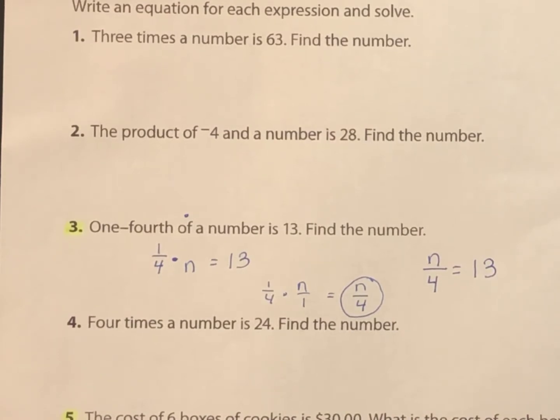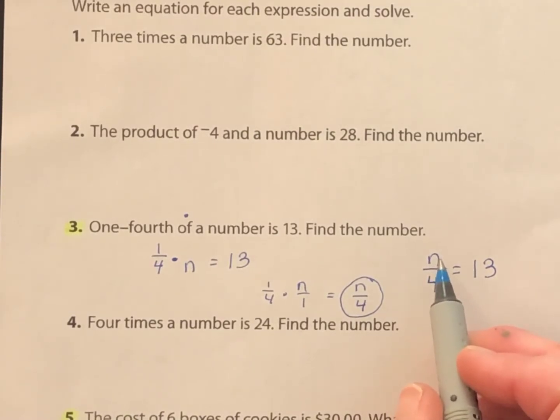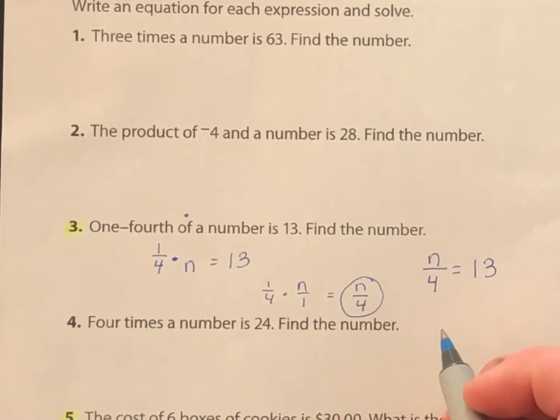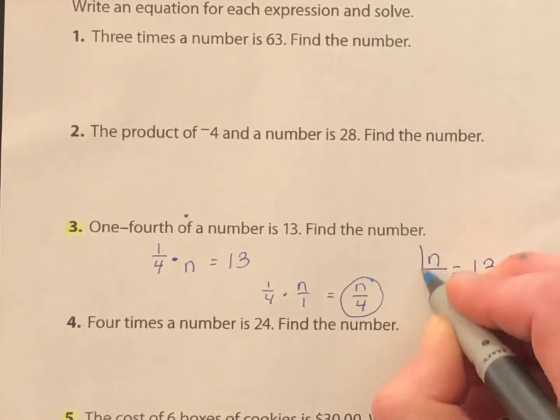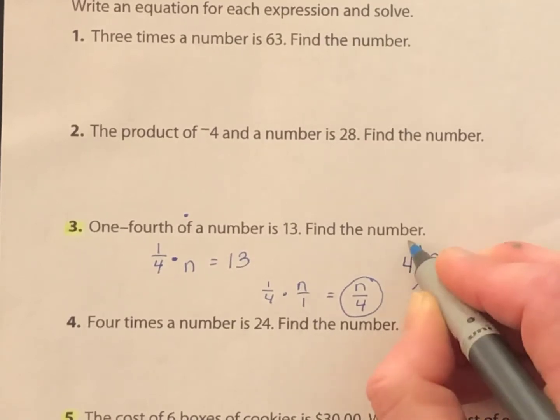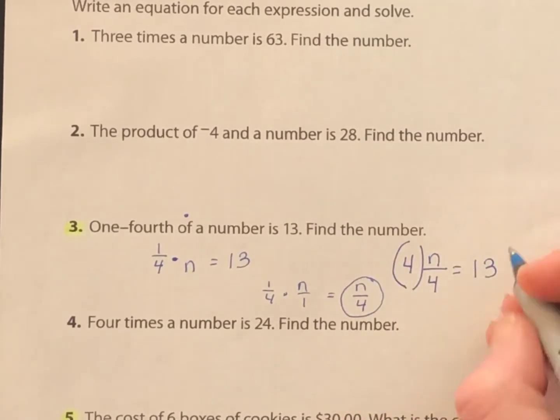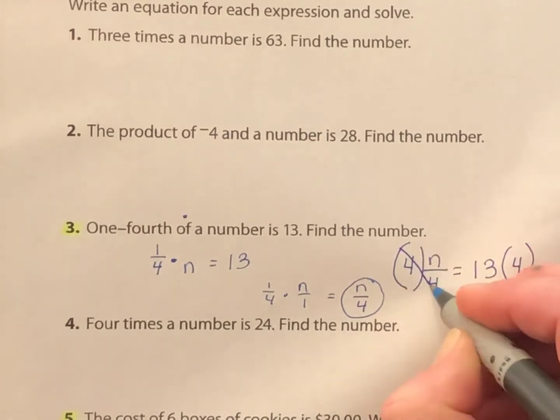And the way that I would solve that, you could solve it this way too, but this is something we've done together. Remember, you want to get n by itself. Right now, you're dividing n by 4. The opposite will get rid of the 4. So the opposite of divide by 4 is times 4. So I'll multiply it by 4. But since this is algebra, what I do to one side, I have to do to the other. So this cancels out.